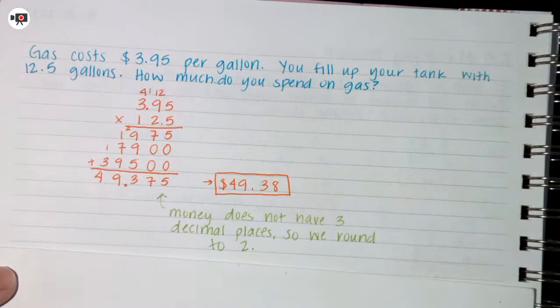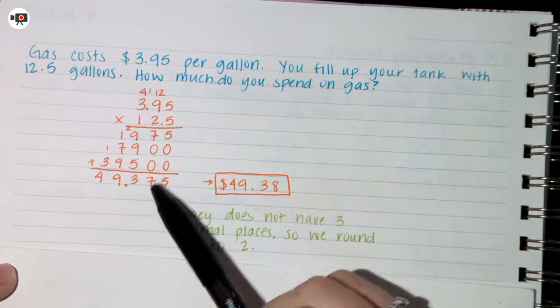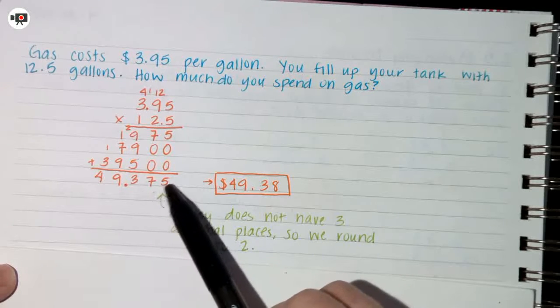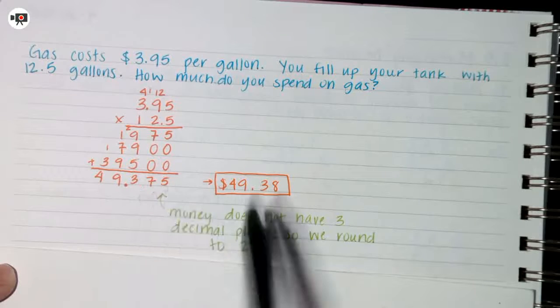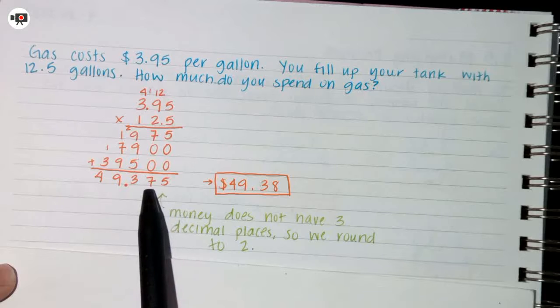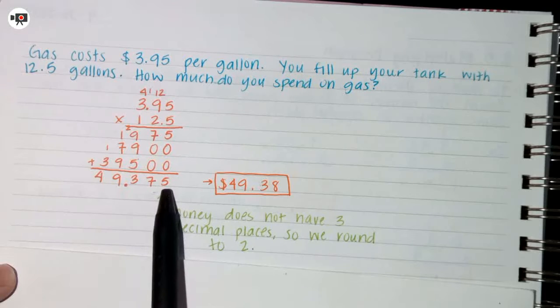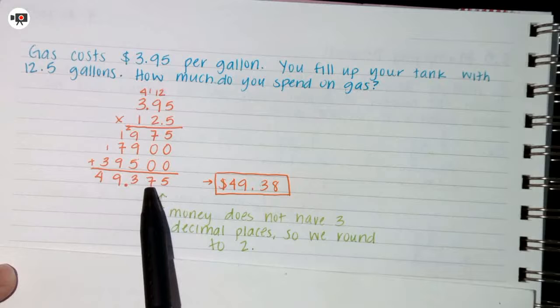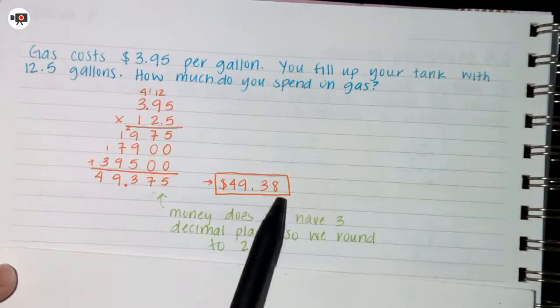Now I know that money only has 2 decimal places, not 3. So I have to round this to the hundredths place. So in this 5, if it is 5, 6, 7, 8, or 9, we round it up. If it's 4, 3, 2, 1, or 0, it stays the same, and we round down. So since it's a 5, we need to round this up to 8, so it's $49.38.